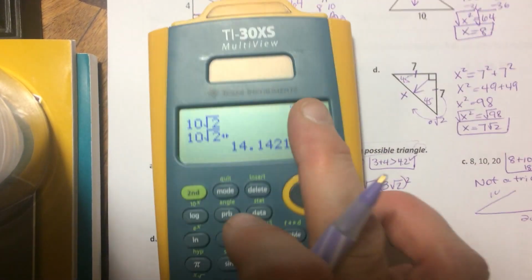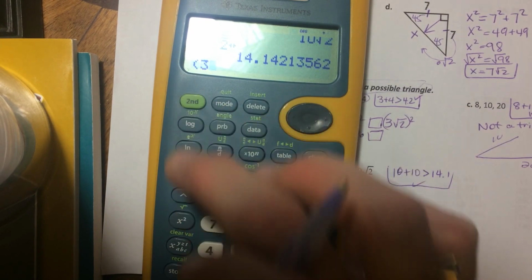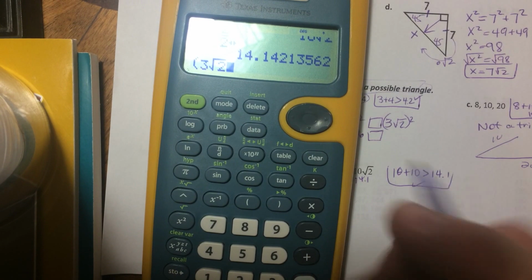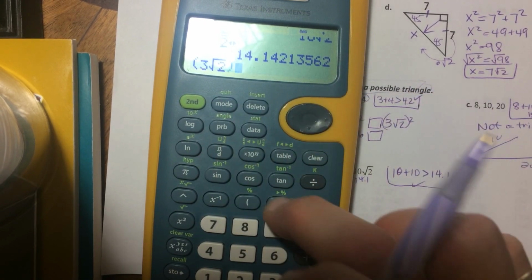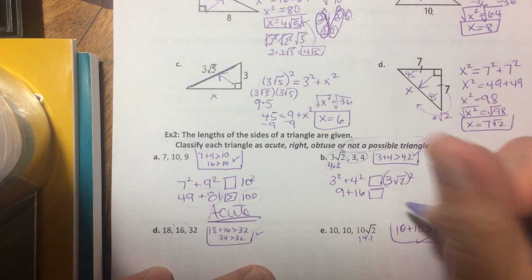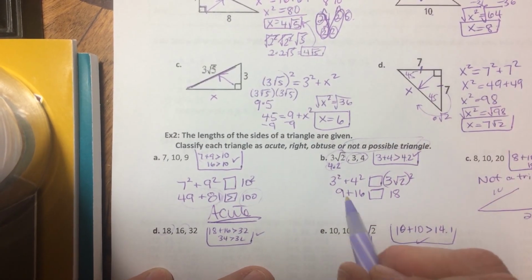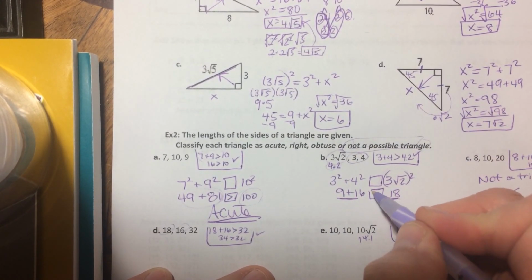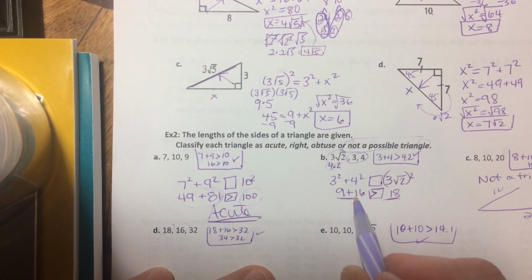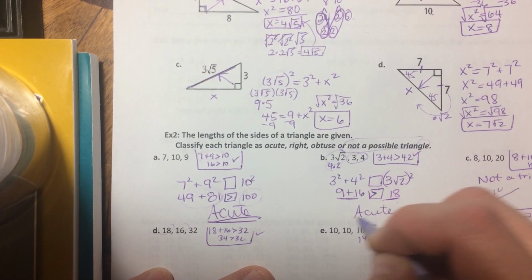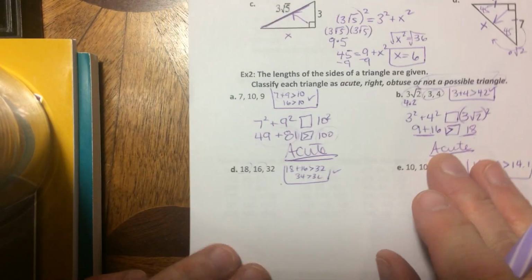So 9 and 16. Now this here, again, you can do it by hand. You can do it on your calculator. For time's sake, let's do it on the calculator. Again, I have to push over so the square root symbol will stop. Then I square it. I get 18. Great, guys. Which side is bigger here? Pretty obvious. The two smaller sides add up to be a bigger number than the longer side. So again, this is acute. We already know this one's not a triangle.